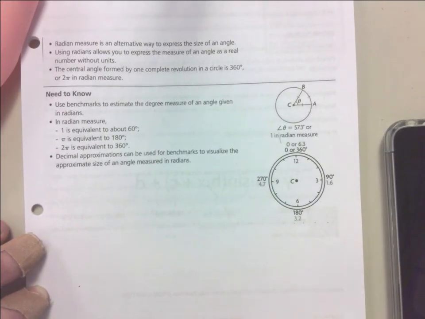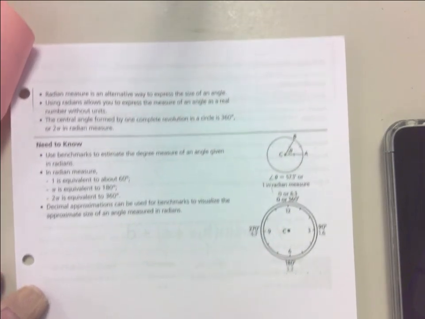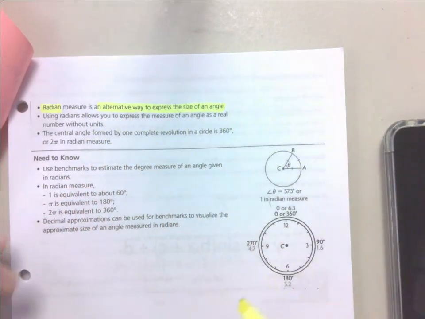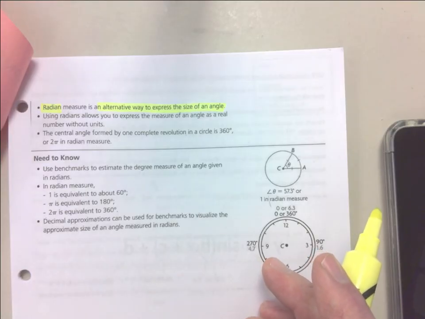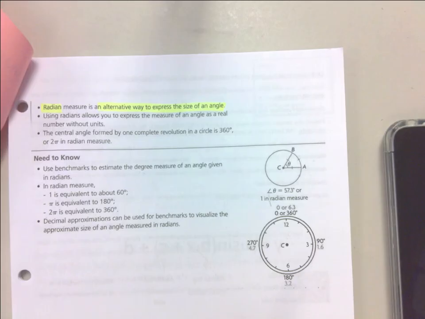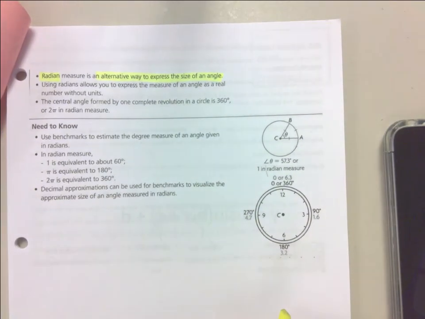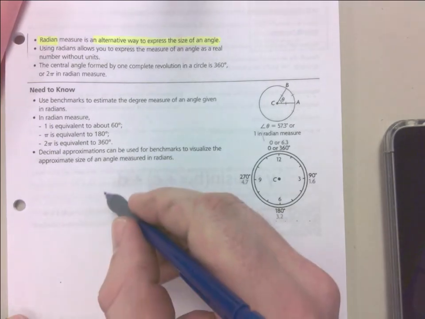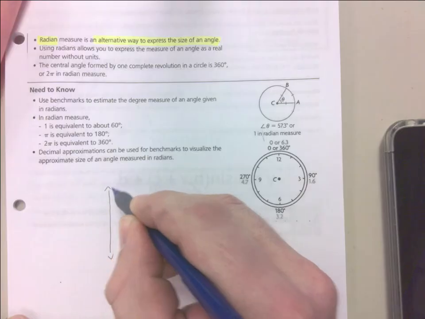This one here is just saying why we are using radians. So we're using radians because it's an alternate way to express the size of an angle. Okay. So one thing I want you to remember when you're thinking of radians, okay, you have to think of it this way.